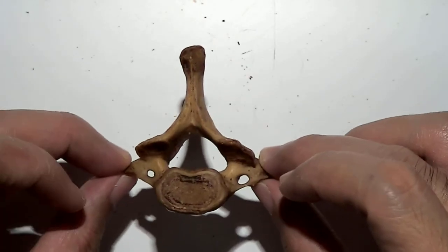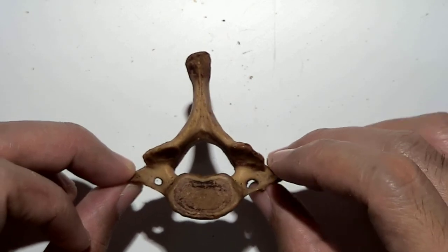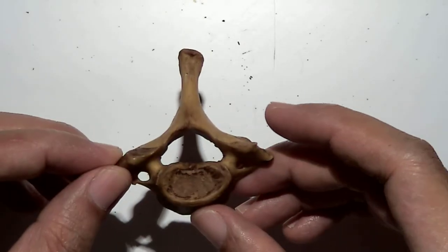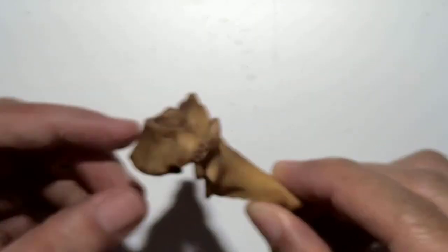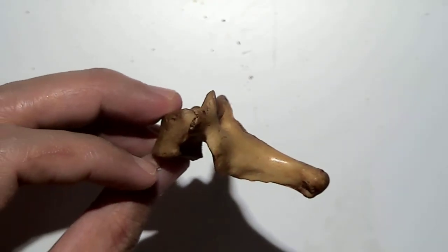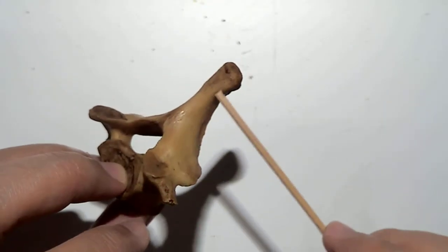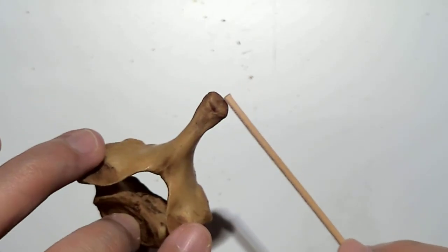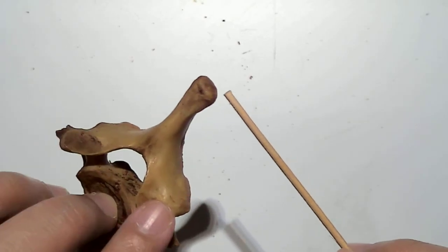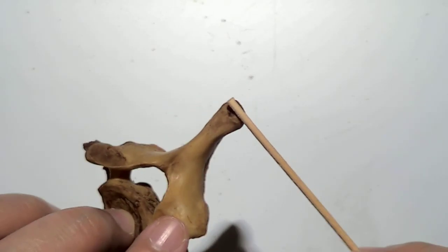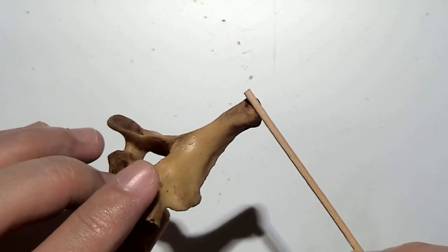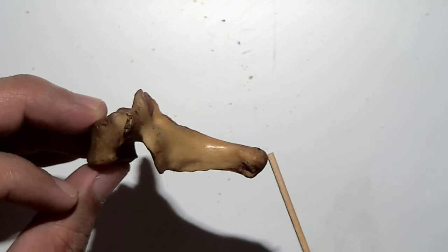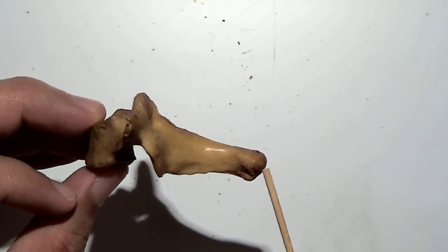Another atypical bone that belongs to the cervical segment is C7 or the seventh cervical vertebra. We call this the vertebra prominens. Unlike the other cervical bones, it has a long, prominent spinous process which is not bifid. This long and prominent spinous process is actually one of the landmarks that we can feel at the back of our neck.